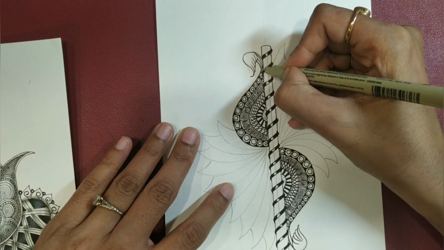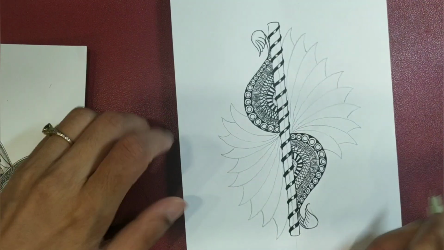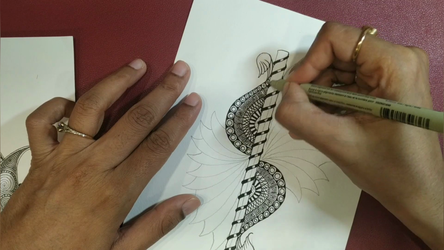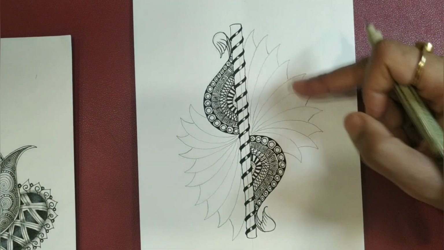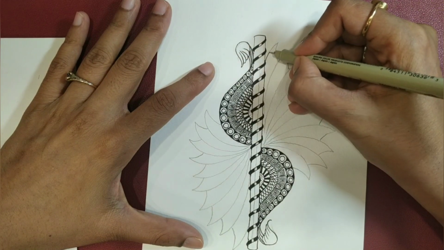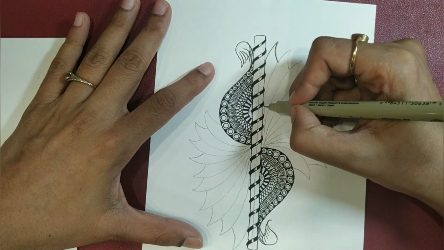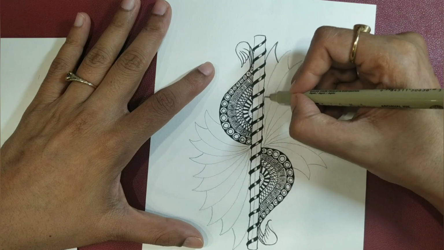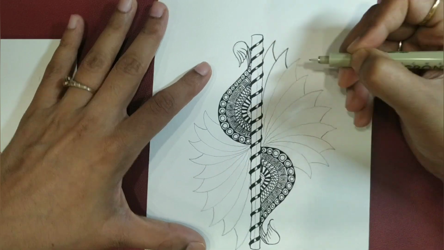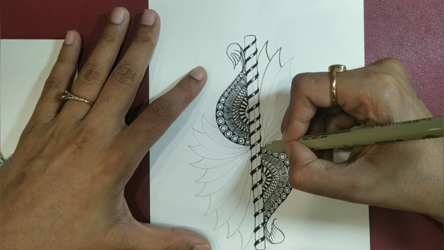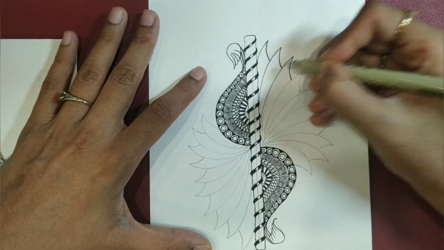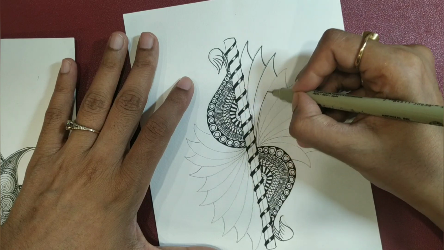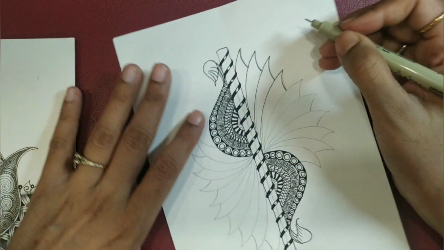You can add some more lines here. Yeah, and then we have these, right? So again, there is a scope. You can either keep it the way it is, you can add tangles there, whatever you feel like. Anyways, it is going to look nice.